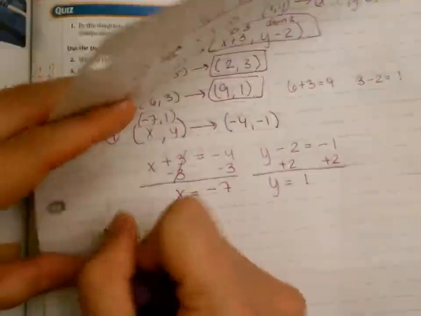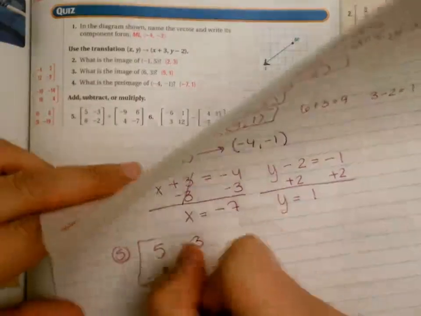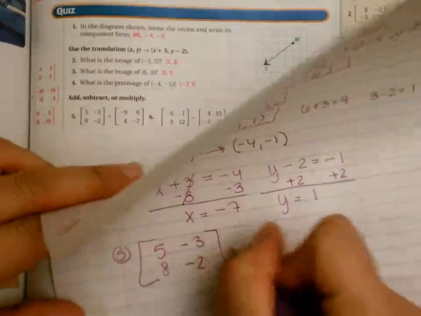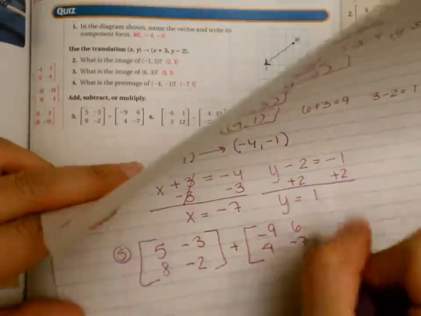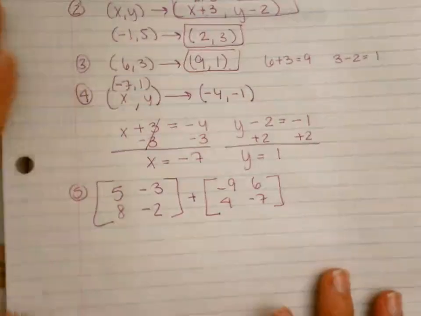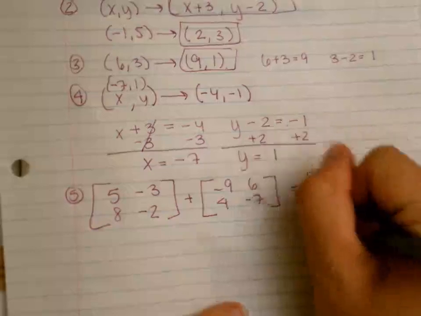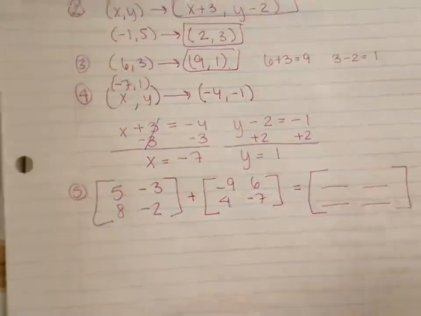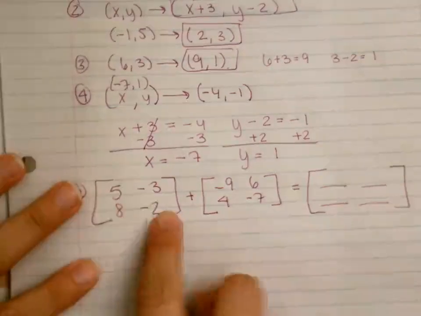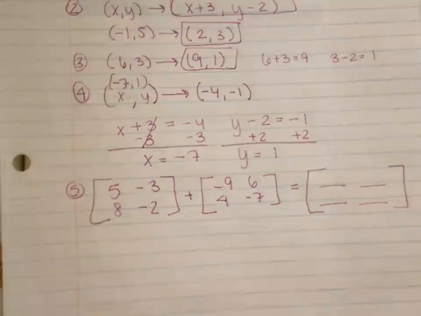Number 5. We have the matrix 5, -3, 8, -2, plus the matrix -9, 6, 4, -7. Okay, so we are going to add them in the same position. When we add or subtract matrices, we just add them in the same position. This right here is a 2 by 2. We go down and across, 2 by 2 and a 2 by 2. So we can add them and we'll get a 2 by 2. Right? They have to be in the same setup.